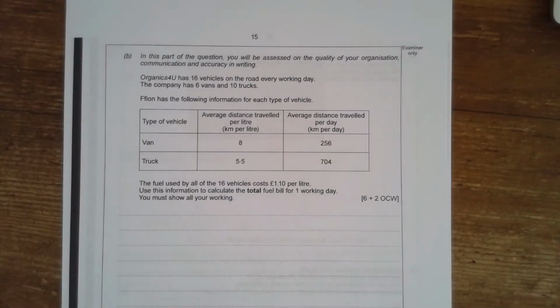Okay, it says, Organics for You has 16 vehicles on the road working every day. This company has 6 vans and 10 trucks. Theon has the following information for each type of vehicle. For a van, average distance travelled per litre, or kilometre per litre, is 8.